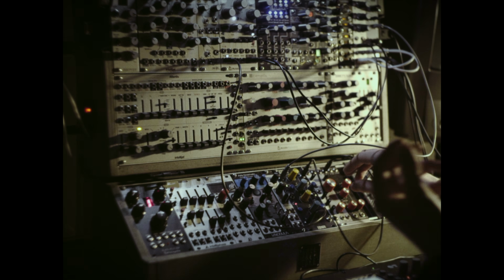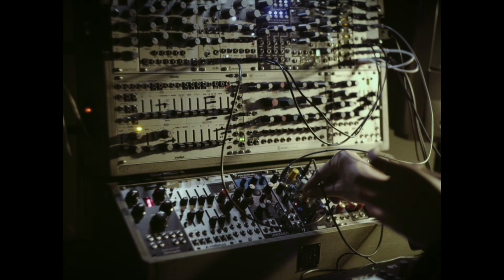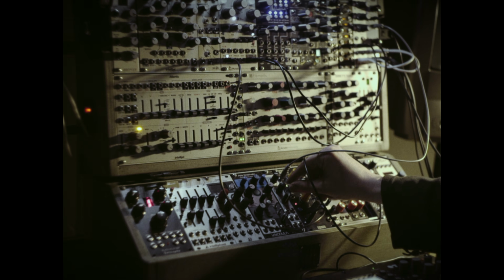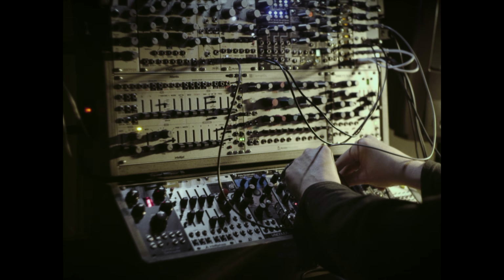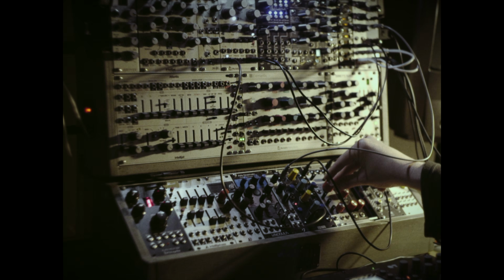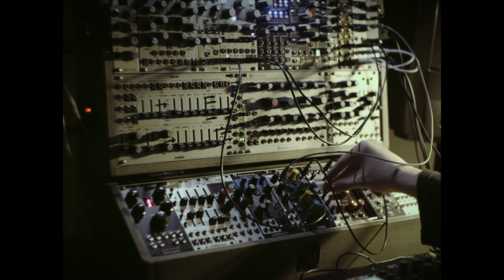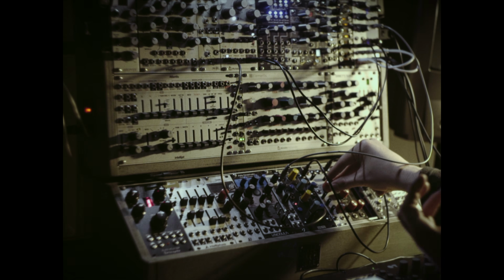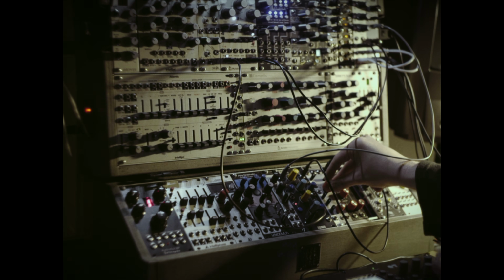And we can already hear the harmonics, which are going to be split or added to our first signal. And here it's much more characterful than before.